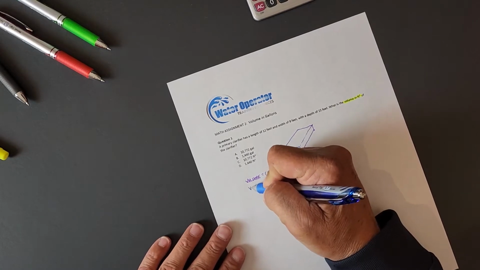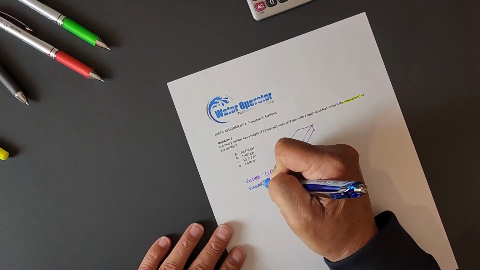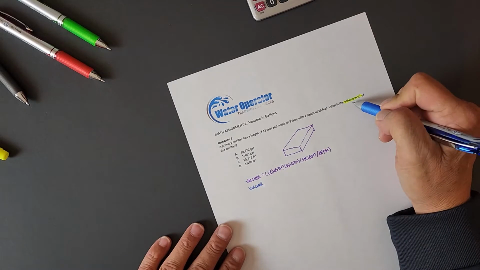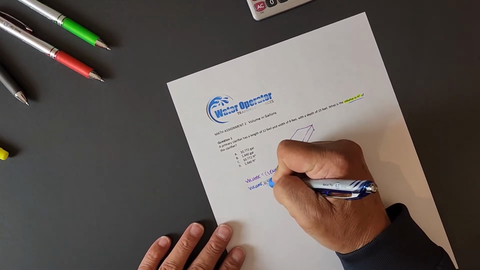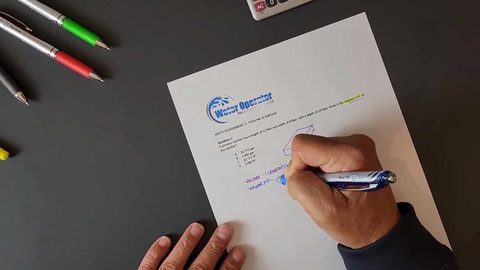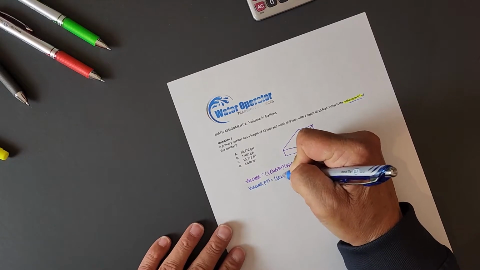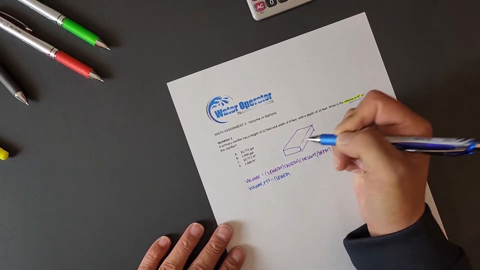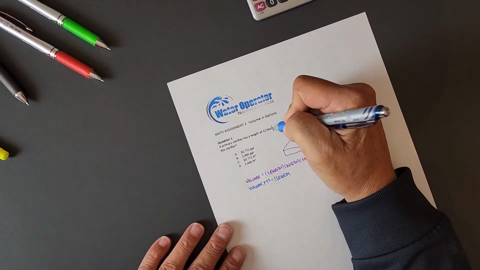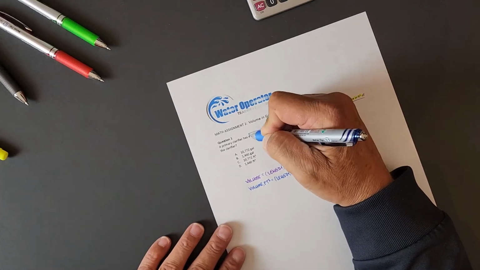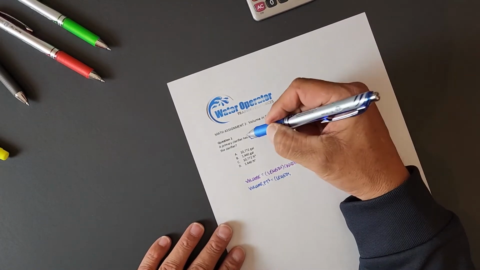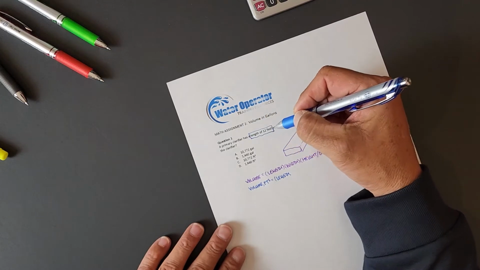We're going to have volume, and we are looking for volume in cubic feet, equals the length. The clarifier has a length of 12 feet.